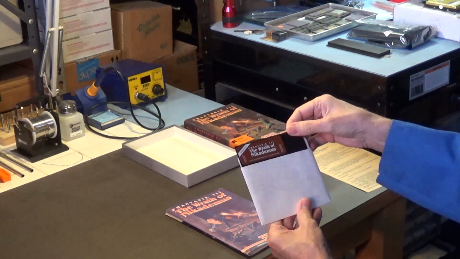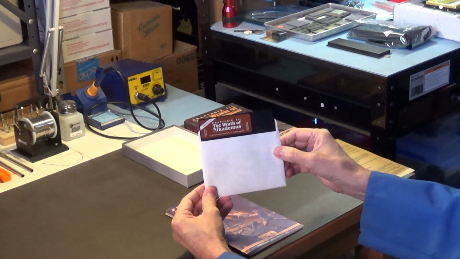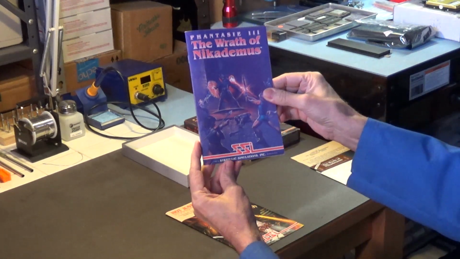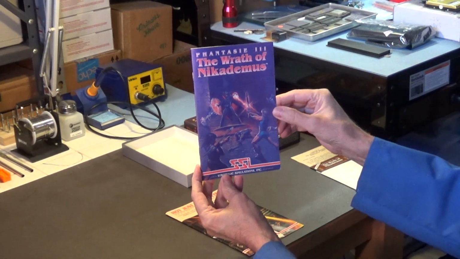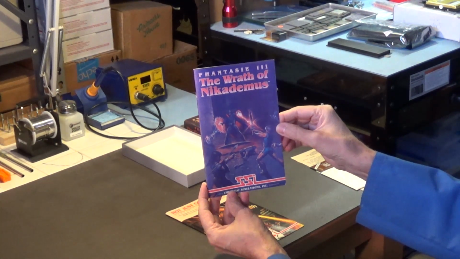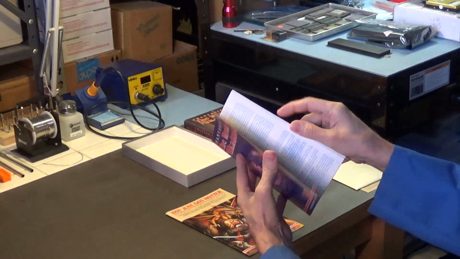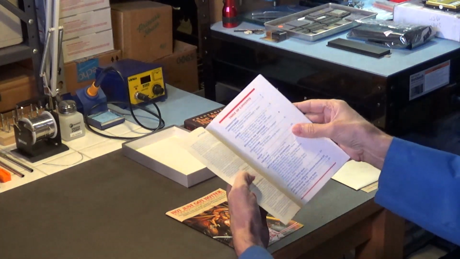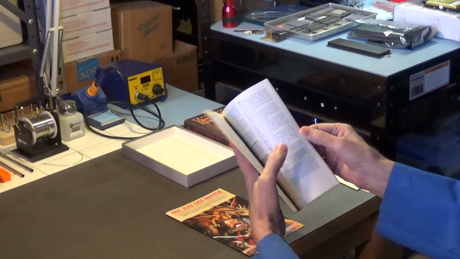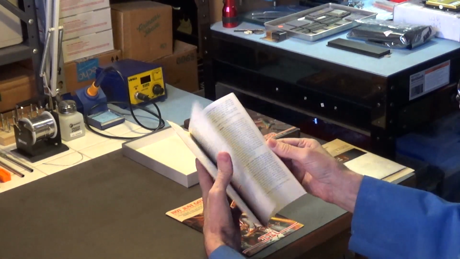And then this is the actual disc, right here, Fantasy III: The Wrath of Nicodemus. It's the actual game disc. And then, of course, the manual, done in the typical blue and red ink. It makes it very hard to make photocopies of the manual. And you really have to have the manual to play the game. I mean, the game is not dock protected. It has on-disc protection. But the manual is needed because the game is so detailed, and you really need the manual to help you play this game. You know, you really need the manual.